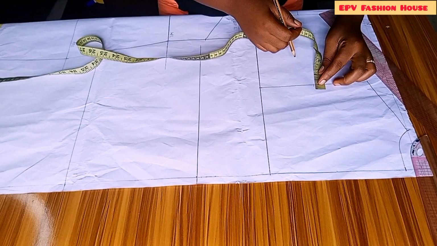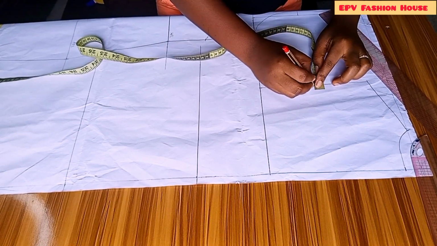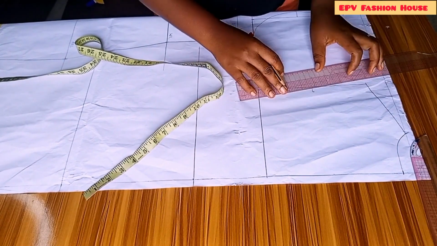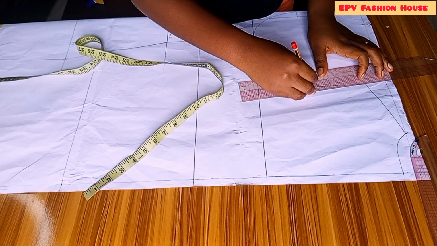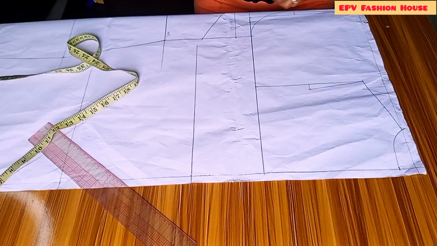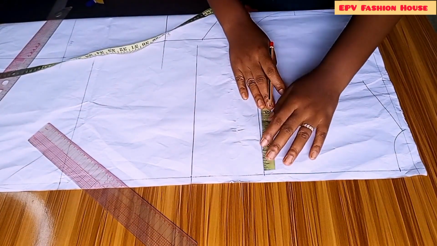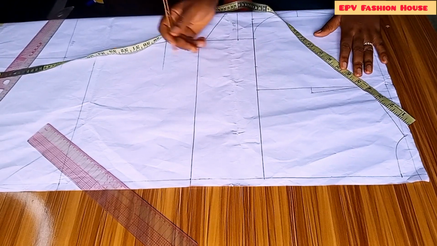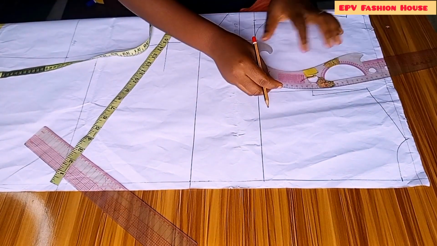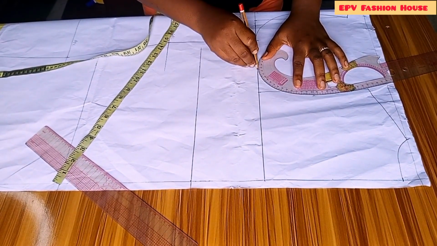Then I'll go in by half an inch. I'll connect. My bust is 40 divided by 4 is 10. Then I'll connect this.